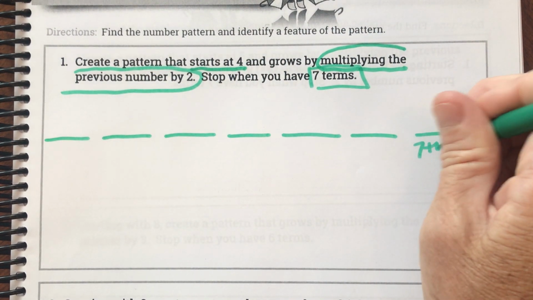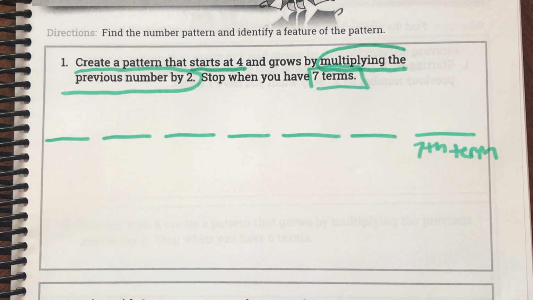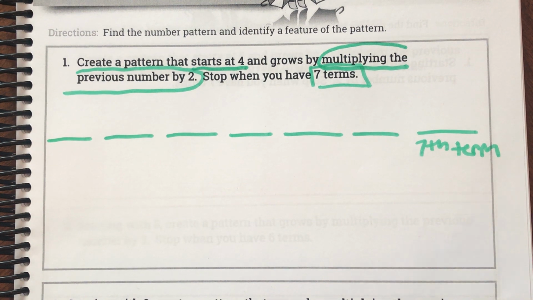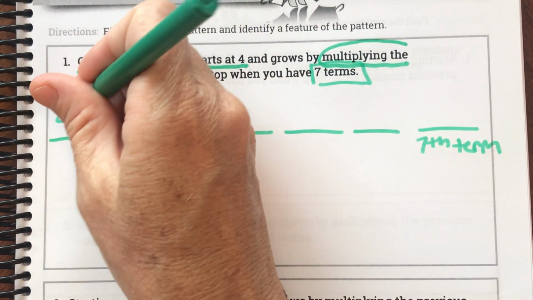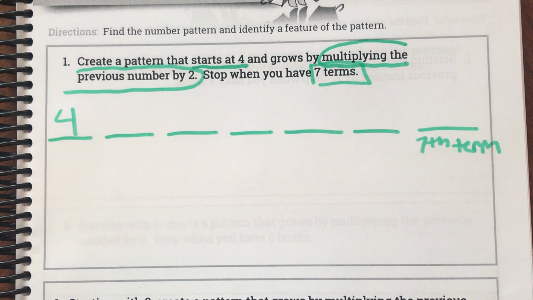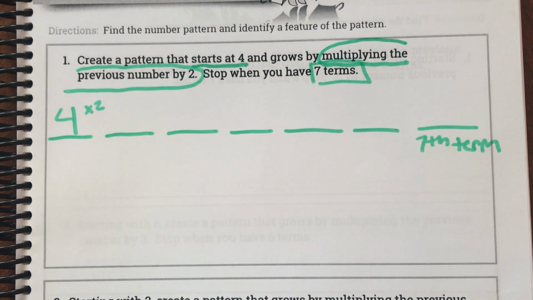They want us to go all the way to the 7th term. Okay, they also told us our first number is going to be 4 because it says starts at 4. Okay, and then it says multiplying the previous number by 2. So our rule is each time we're going to times 2.